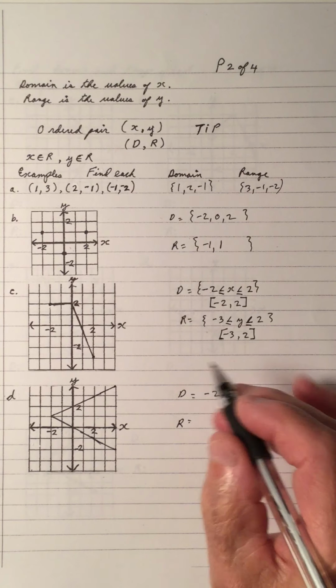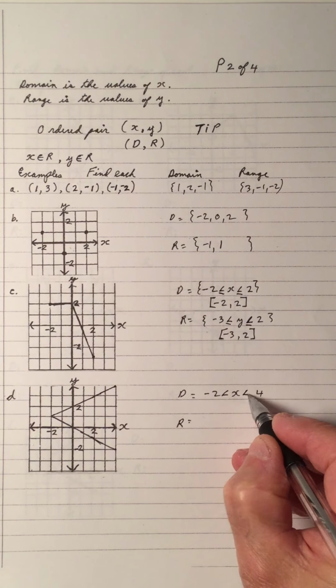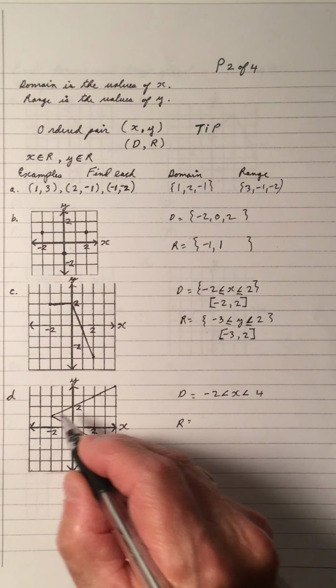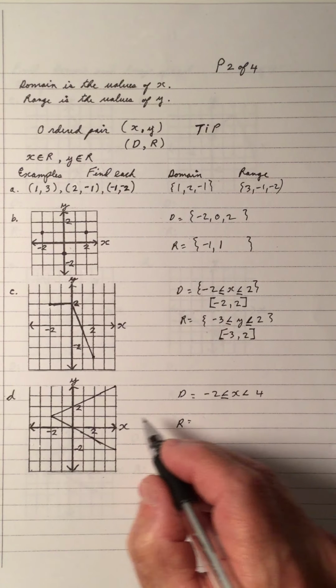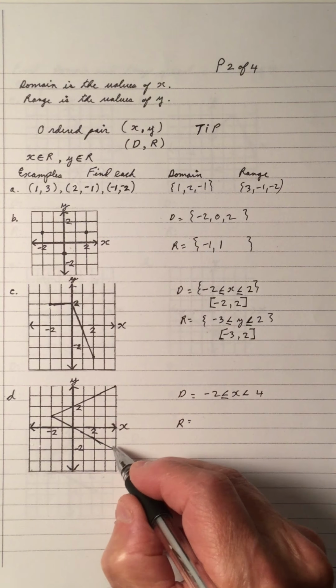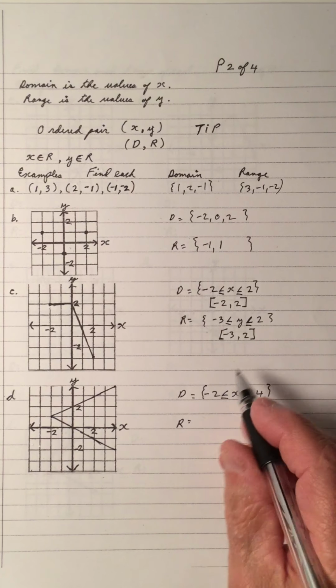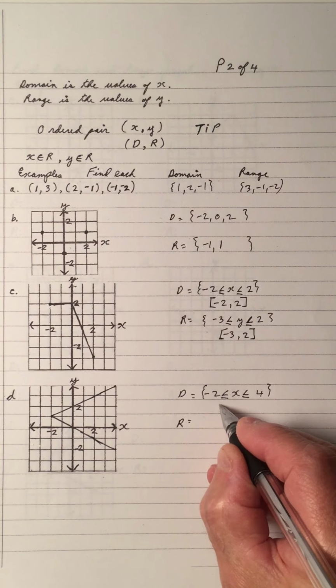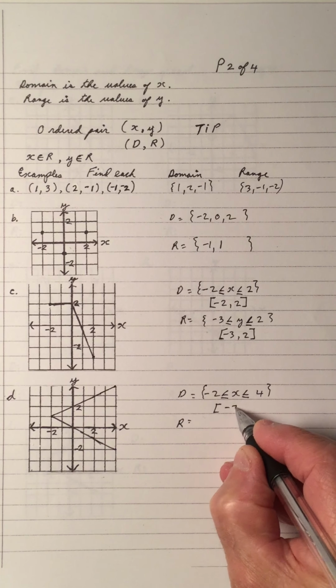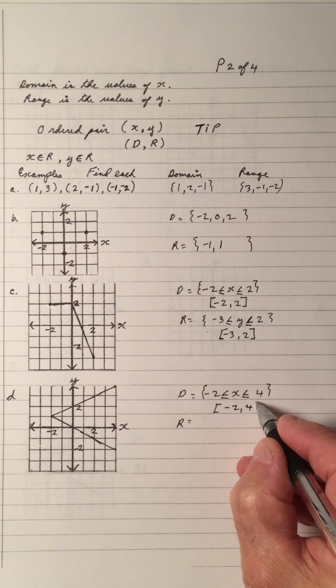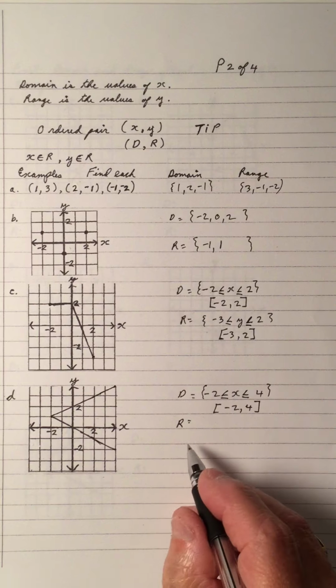X is in the middle, and less than, and -2 is solid, so it's an equal sign, and the 4 is solid, so it's an equal sign. So that's the inequality, and so it's a bar, -2, 4, and a bar, because they're included.